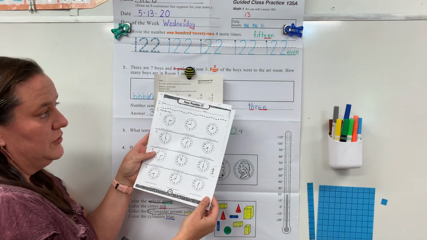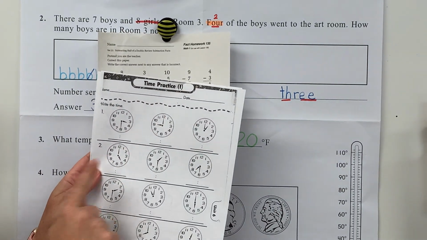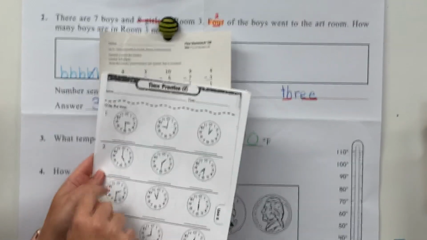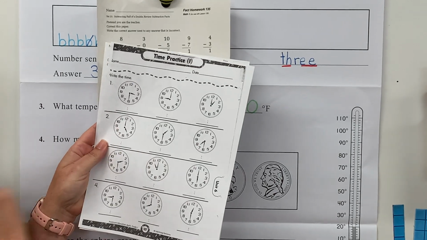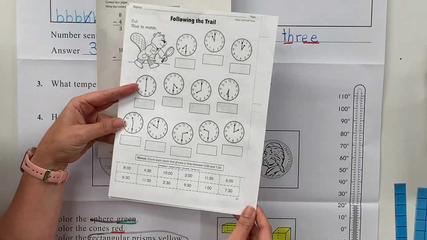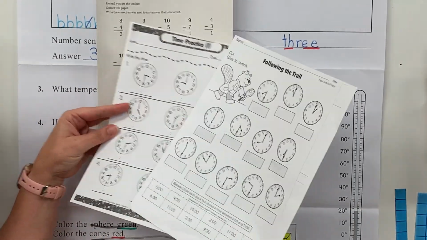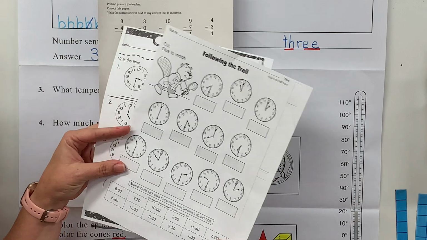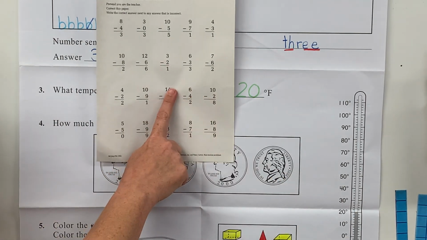So tomorrow, you're doing this page. It says Time Practice 1. All right, and you are writing the times. Remember, write the hour in red, the minutes in gray. All right, and then I also want you to do this follow the trail, cut, and glue. Next week, we have a test on telling time. So these are to help you practice before your test next week. All right, so this is what you're doing tomorrow. This is what you're doing today.